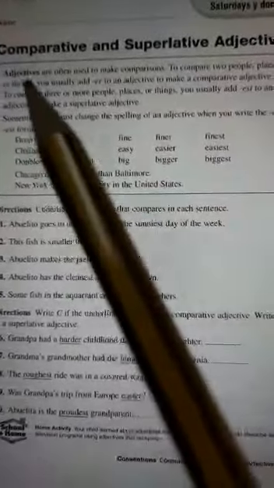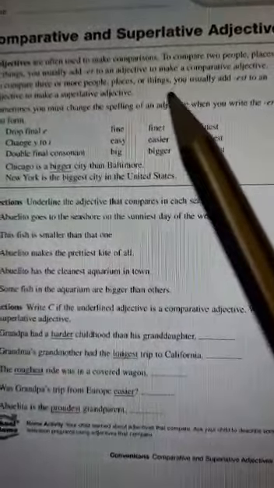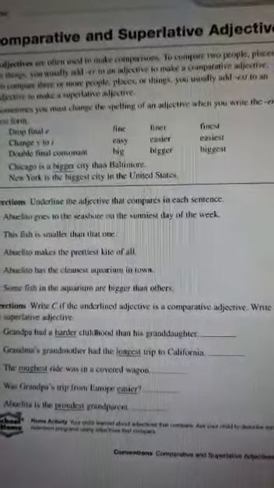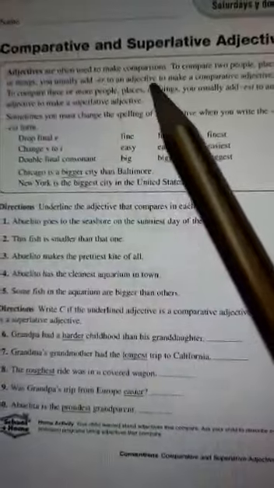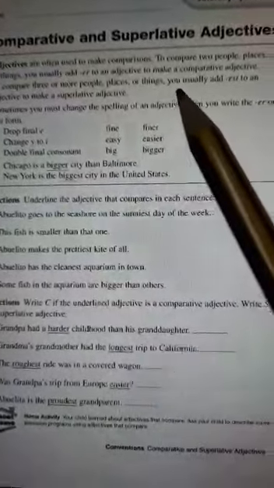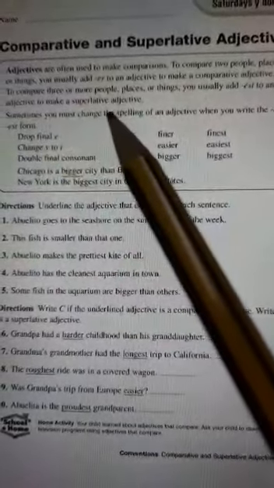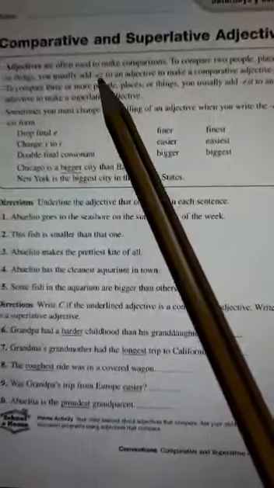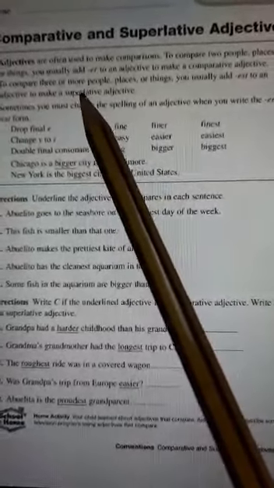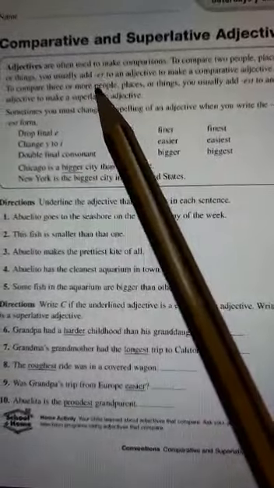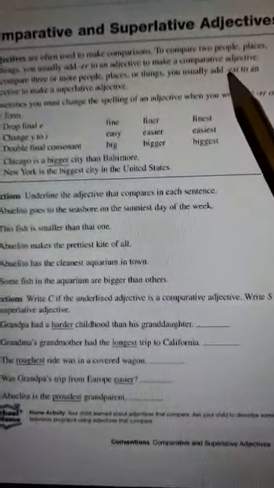Let's continue and see. To compare three or more people, places, or things, now we are talking about more than two. For two only, we said comparative. Now, what do you think about more than two people, places, and things? You usually add est to an adjective to make a superlative adjective. So now we are in superlative adjective. What do we mean by superlative? To talk about more than two people, places, or things by adding what to the adjective?